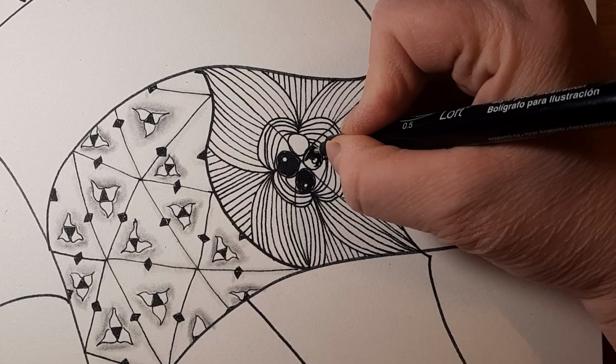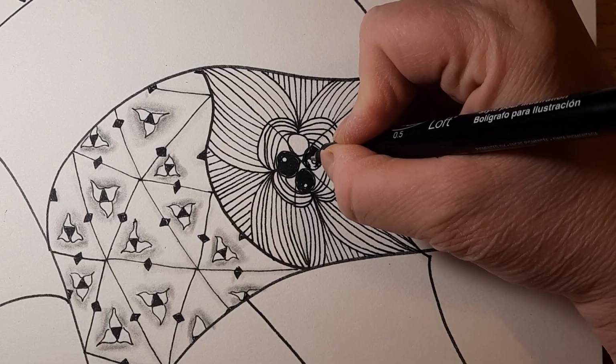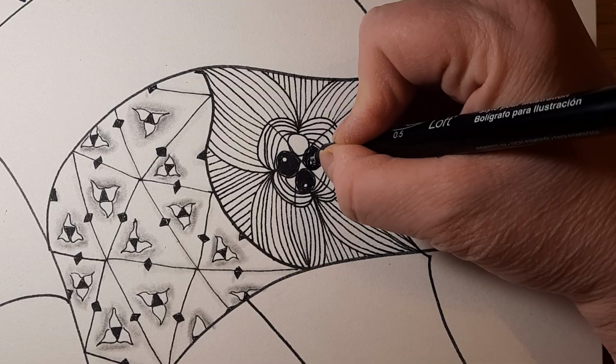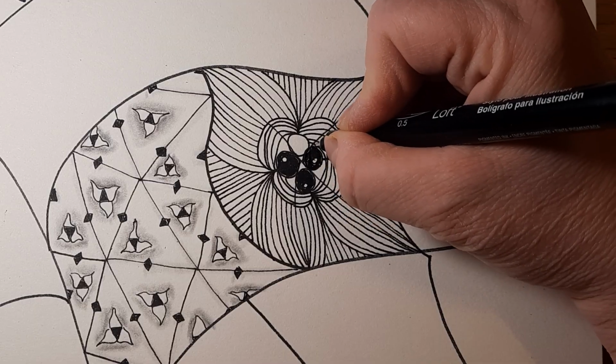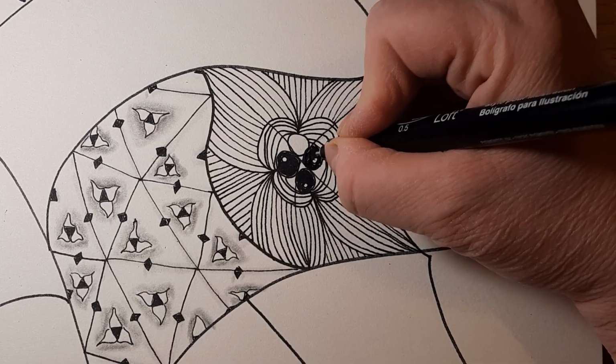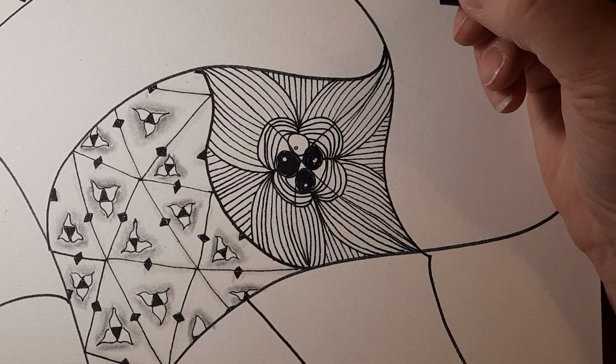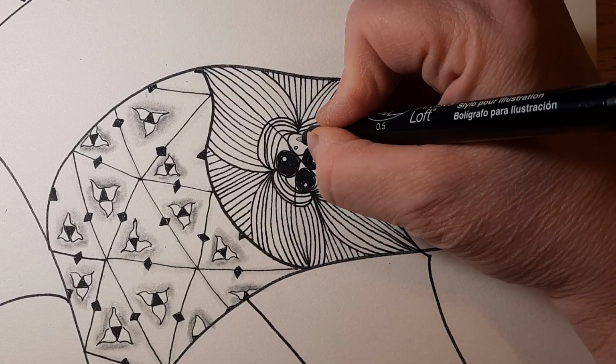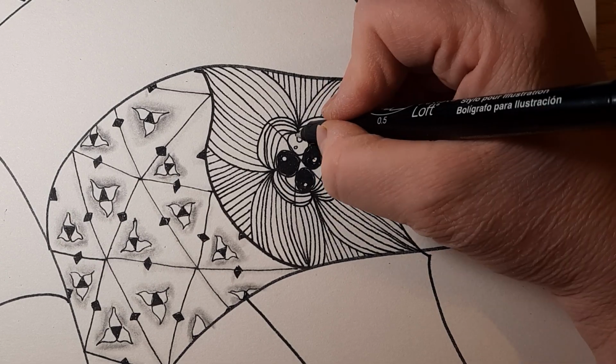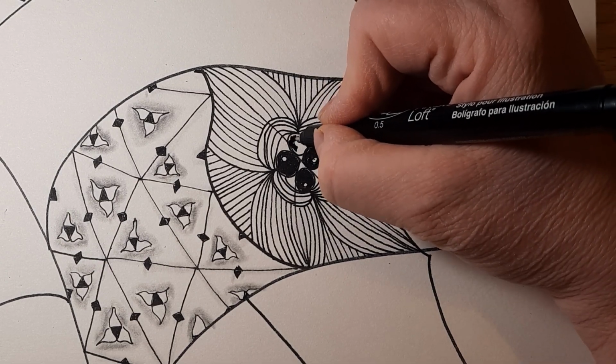And if you feel before you ink it in that your circle is too small, let's say for example, I make a little circle here and I think, oh, that's too small. Well, then just put another circle elsewhere and then you can ink that one in.